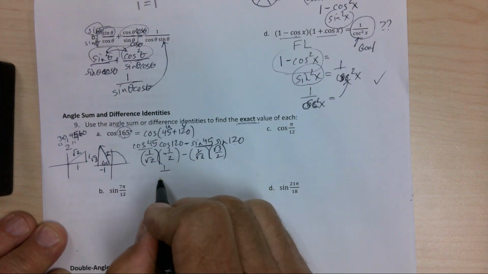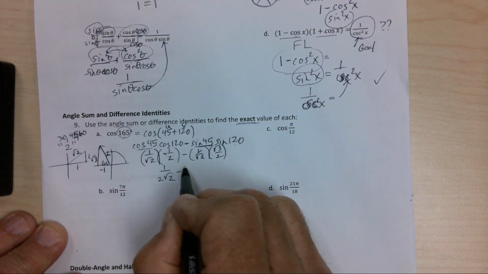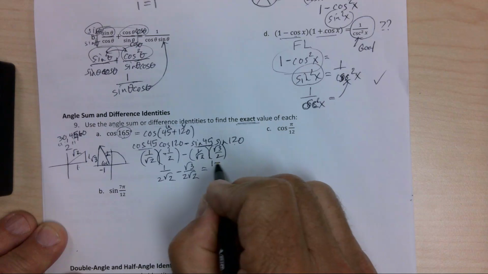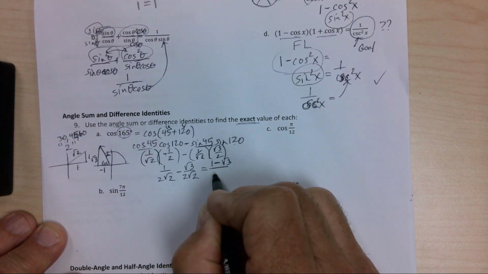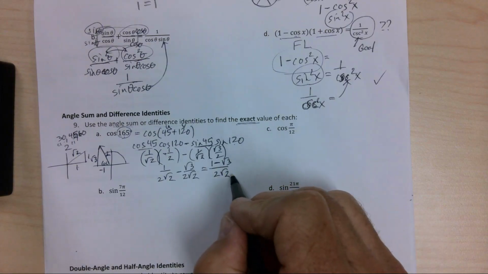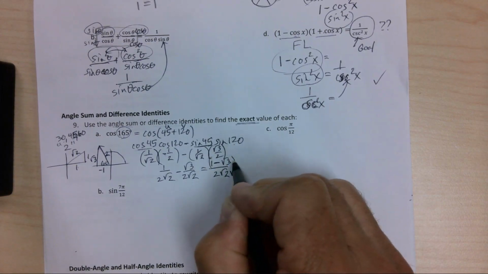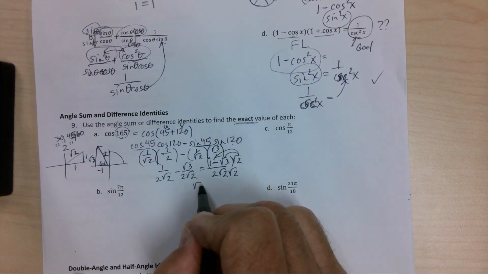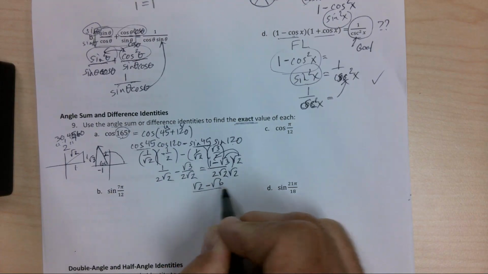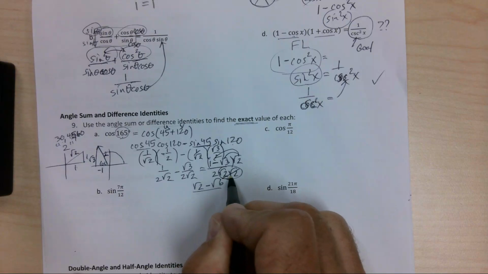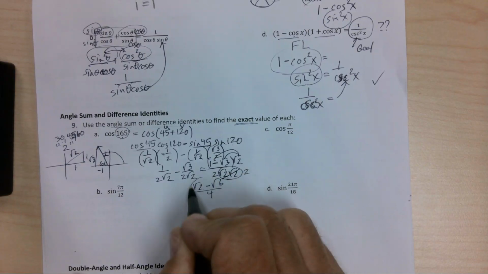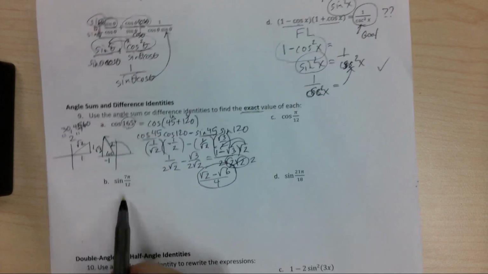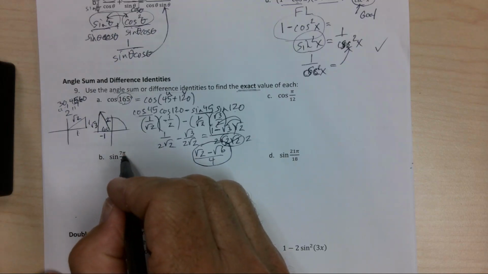So 1 over 2 square root of 2 minus the square root of 3 over 2 square root of 2. We've got a common denominator, so it's 1 minus the square root of 3 all over 2 square root of 2. Now I'm going to get rid of that square root of 2 down there. It's a lot of math. And I get the square root of 2 minus the square root of 6. The roots fly off, so that's 2. 2 times 2 is 4. That's your answer.